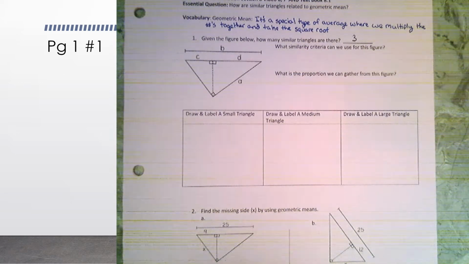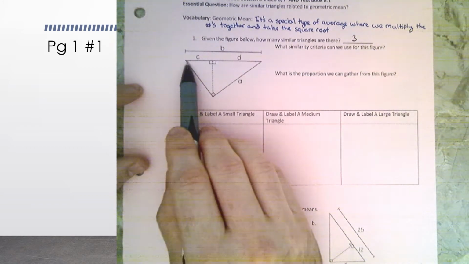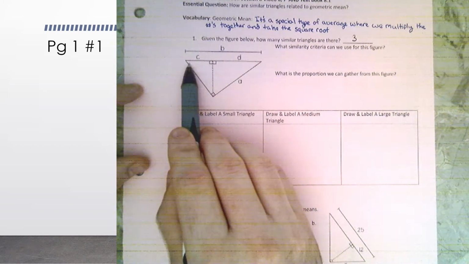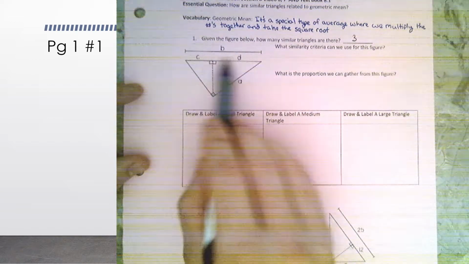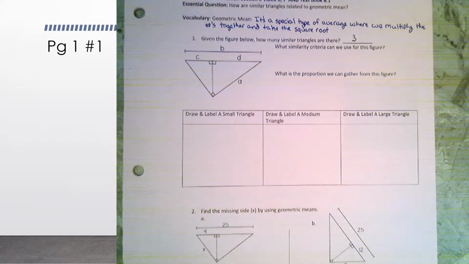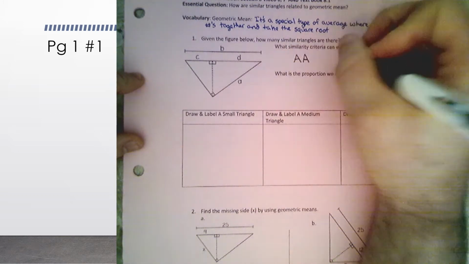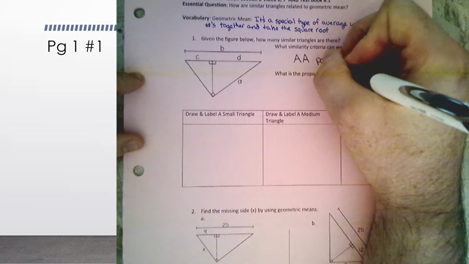Now, if you notice, if I looked at the small triangle, it uses this angle here, which is also used by the full triangle. So because I found at least 2 angles that would be congruent between both of them, that means I can use the AA postulate. So angle-angle postulate.